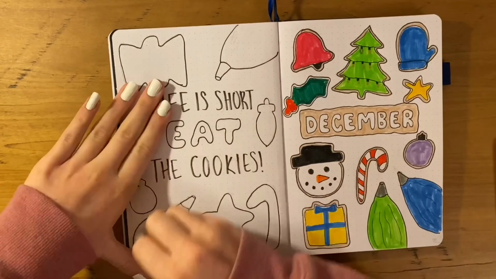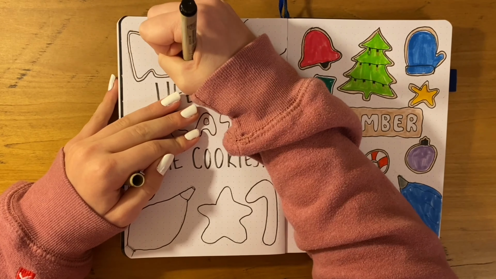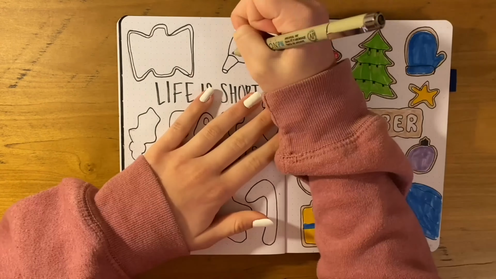Cookies are delicious. And so, again, I just did some different shapes, a few different ones than the cover page, like the angel and the star. And then the piping bags as well. The piping bags just gave it a little bit more of a cookie vibe, in my opinion. I just feel like it made more sense to have piping bags there because you wouldn't really see if it was a cookie if it was just Christmassy shapes.